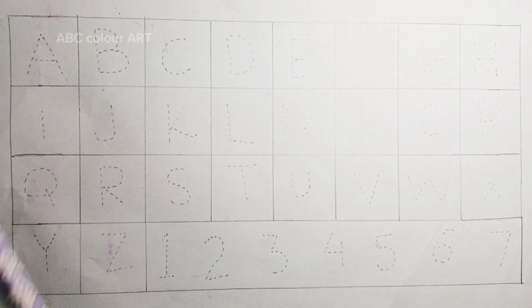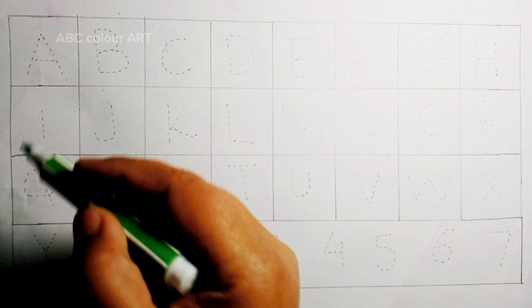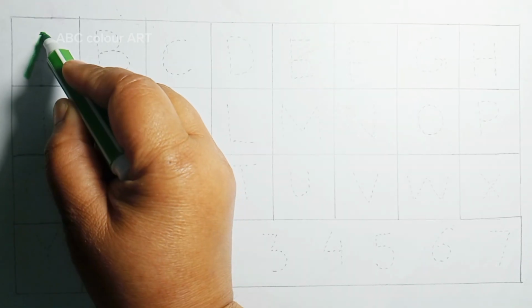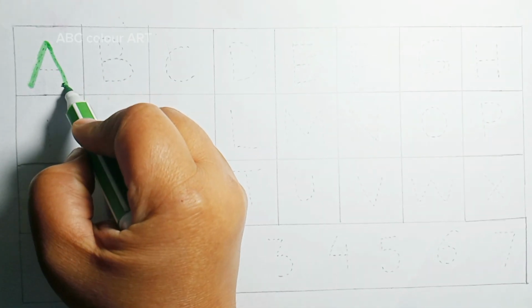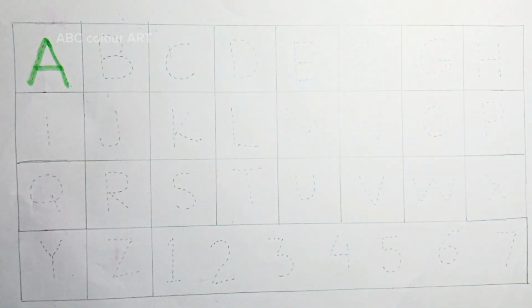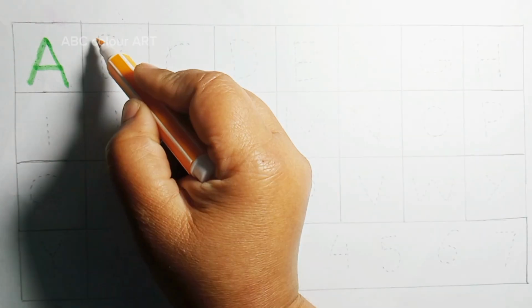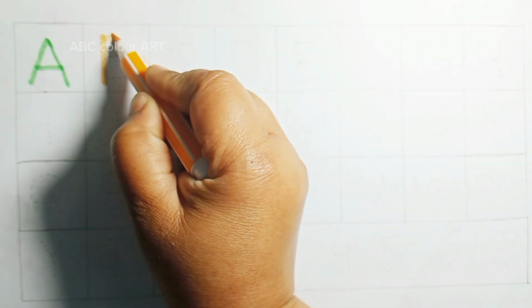बच्चों आज हम ए बी सी और नंबर 1 2 3 कलर के साथ लिखेंगे। ग्रीन कलर, A is for airplane, orange color.